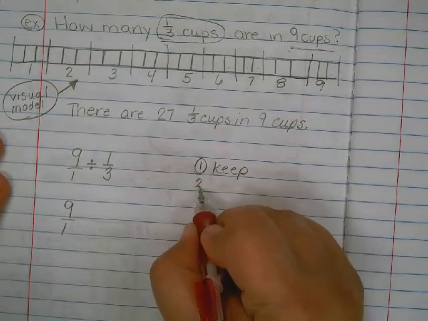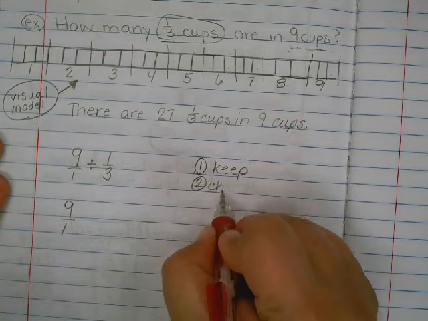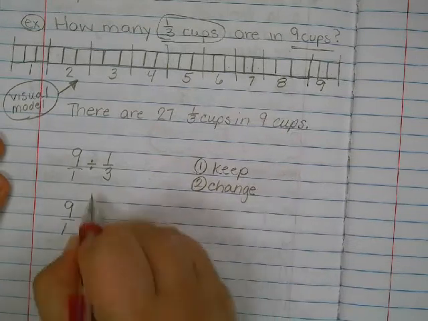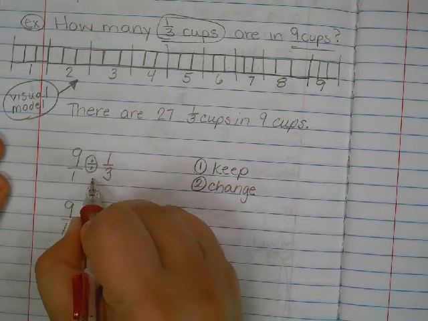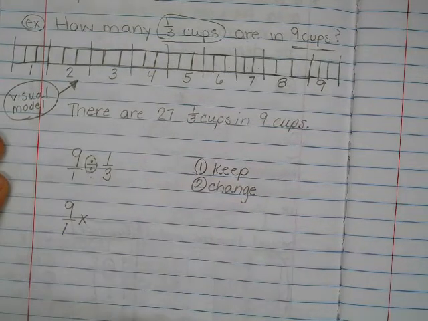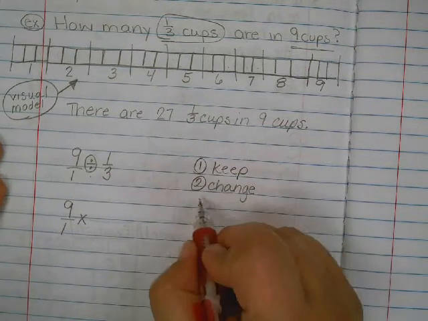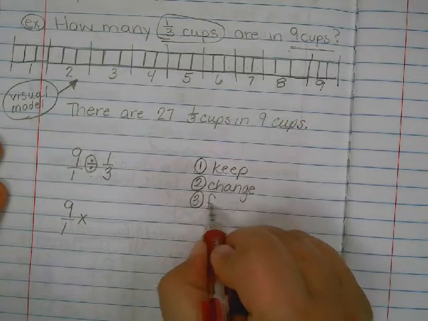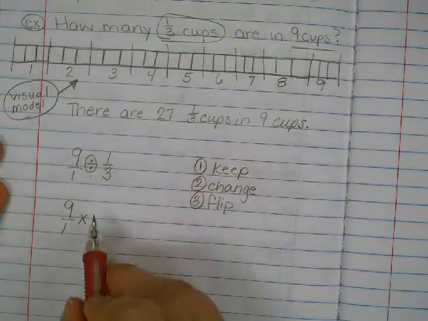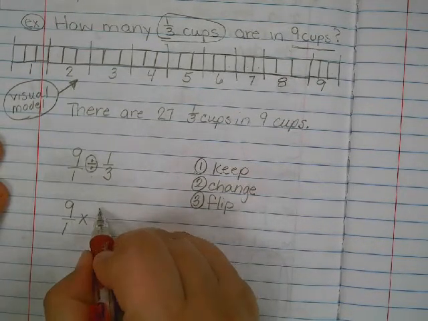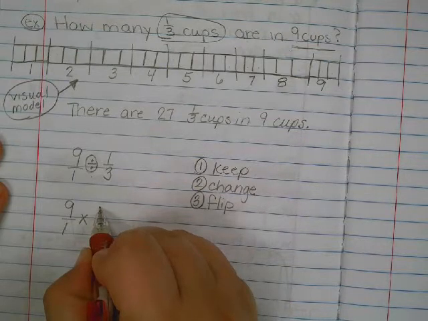My second step is to change my operation. So I'm going to change this division to multiplication. And then my last step is to flip my second fraction to its reciprocal. Remember, reciprocal means my numerator and denominator are going to switch places.